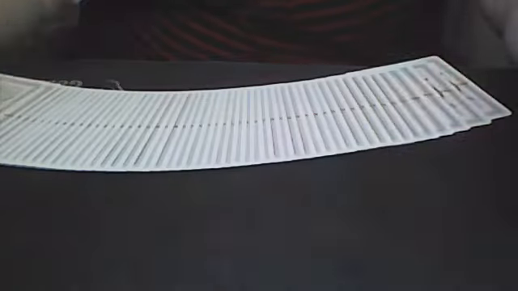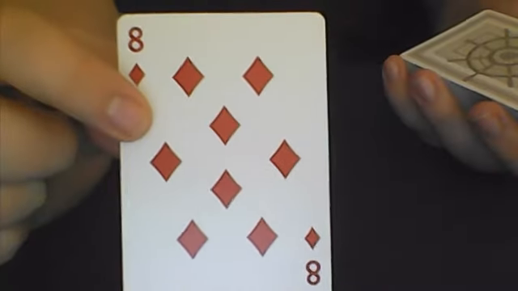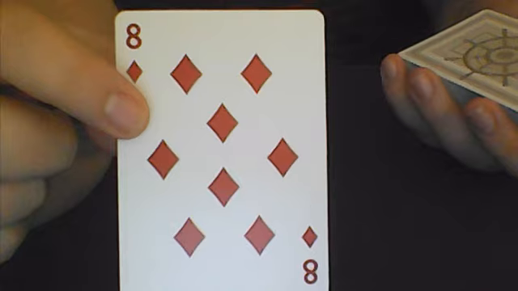Let's say for this effect, I hand the deck over to the spectator, and they can give it a shuffle. After they're done shuffling the deck, they can hand it back to me, and they can take out any card they would like. Let's say they take out this card. Now, I don't want to see the card, but I can show it to you. So here's your card. Go ahead and remember that for me.